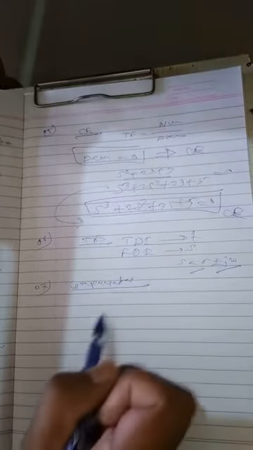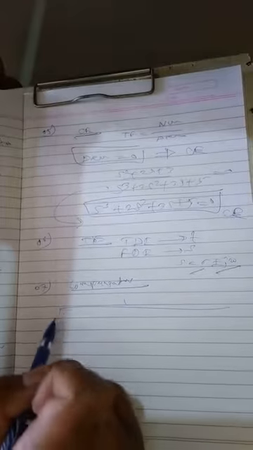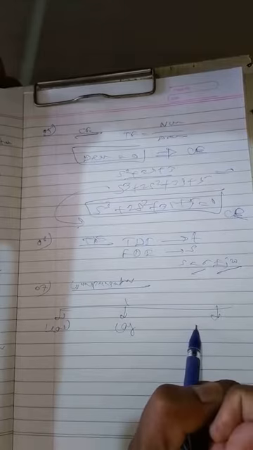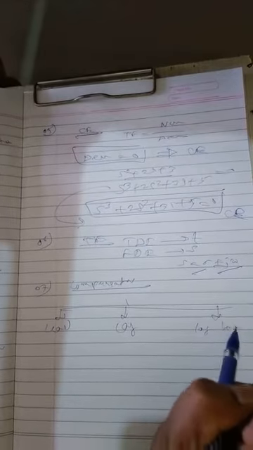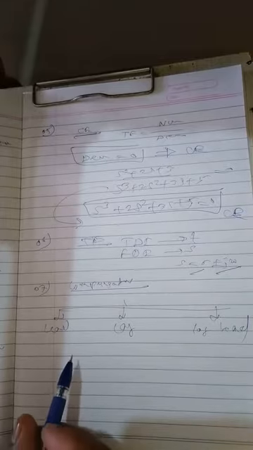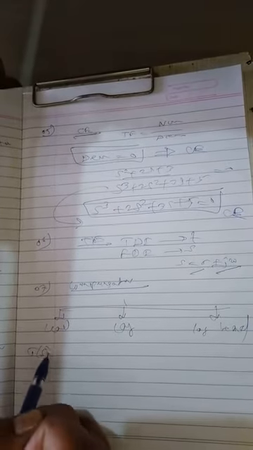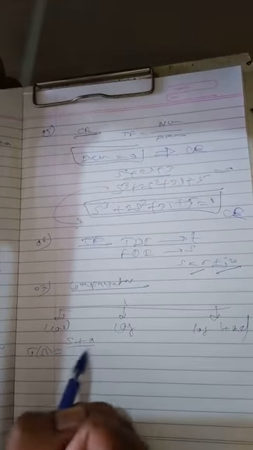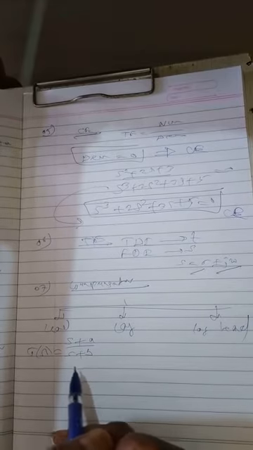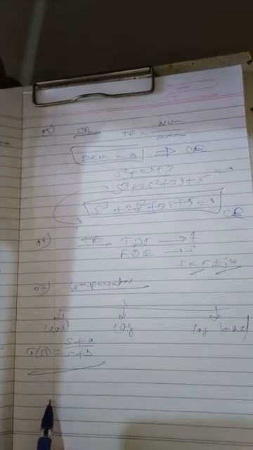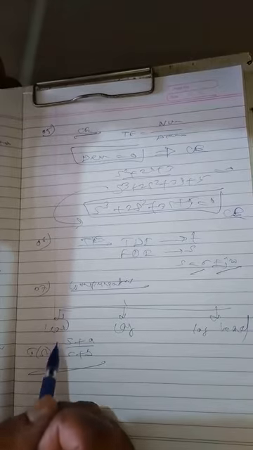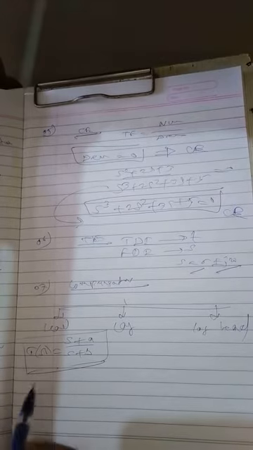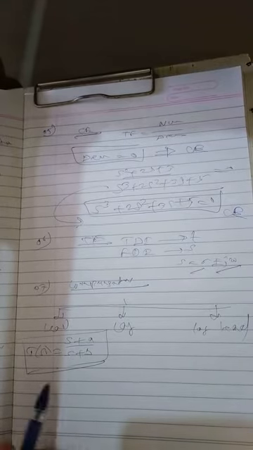There are three types of compensator: lead compensator, lag compensator, and lag-lead compensator. When the transfer function is in the form (s plus a) divided by (s plus b), such a transfer function is called a lead. This is the transfer function of one compensator, and such a compensator is called a lead compensator.